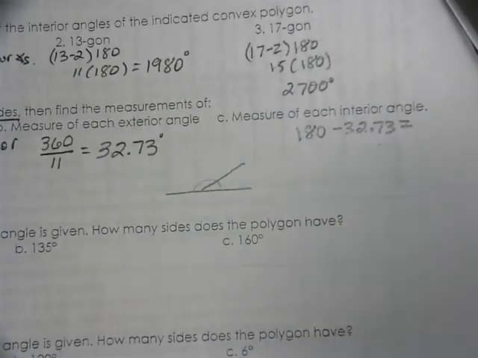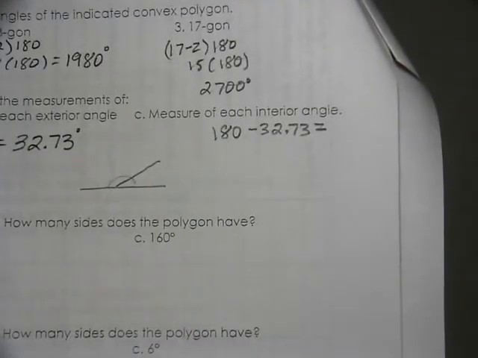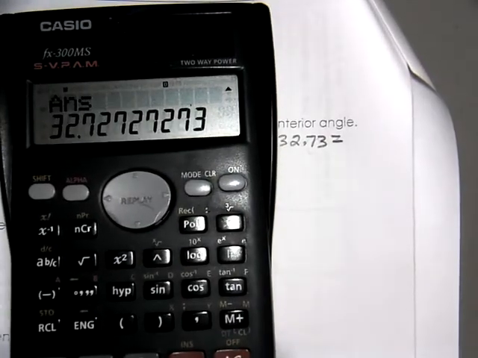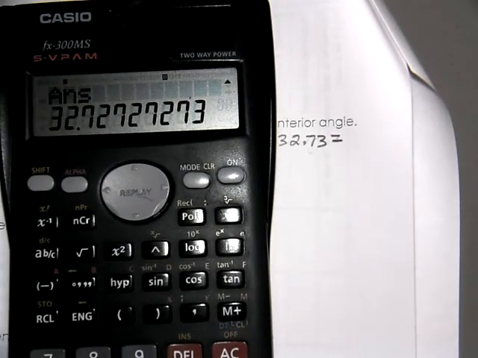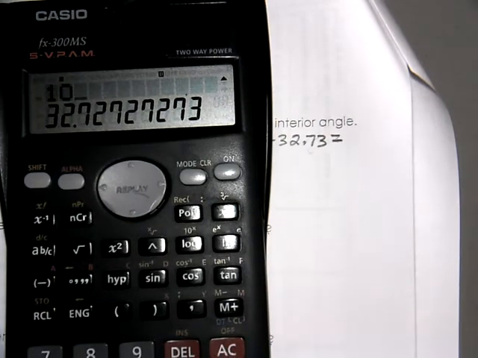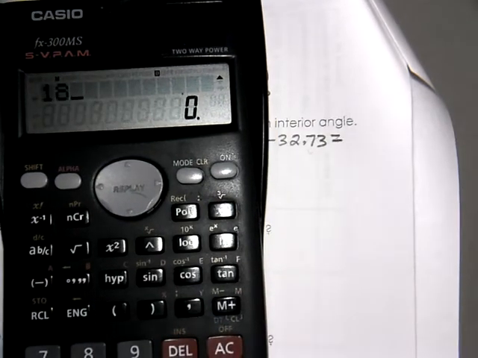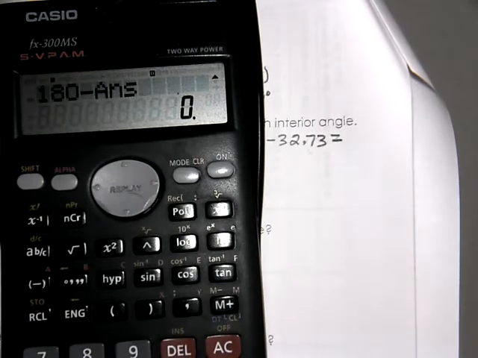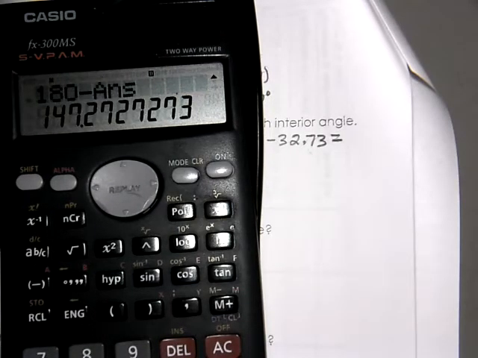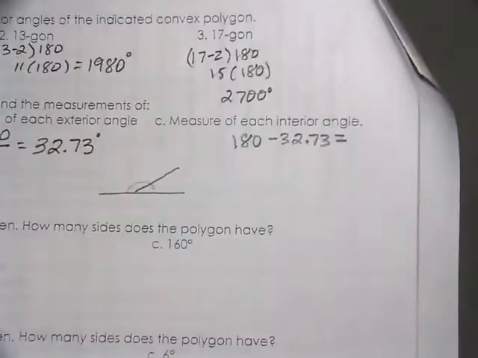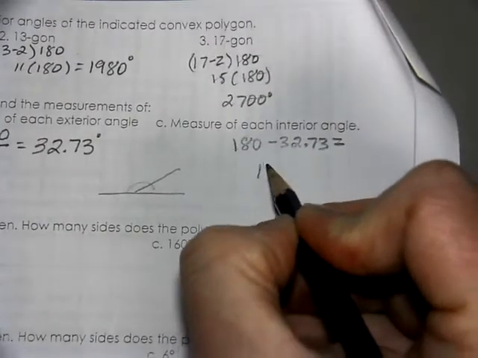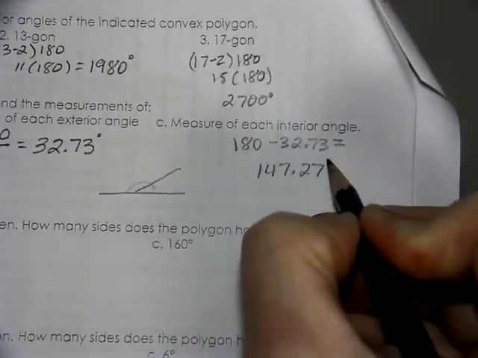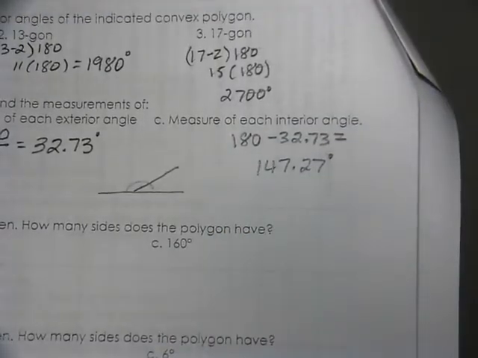This would probably be the fastest way to do it. Our previous answer was this 32.72. So if we take 180 and subtract the previous answer, we're going to get 147.27. Those are degrees.